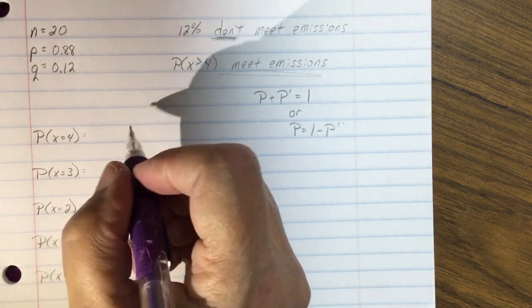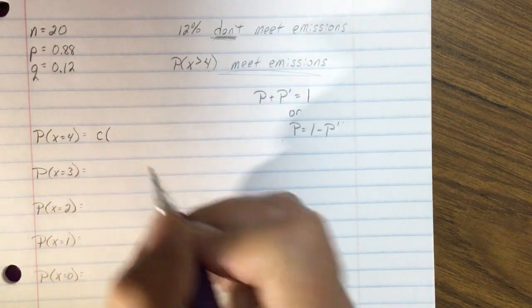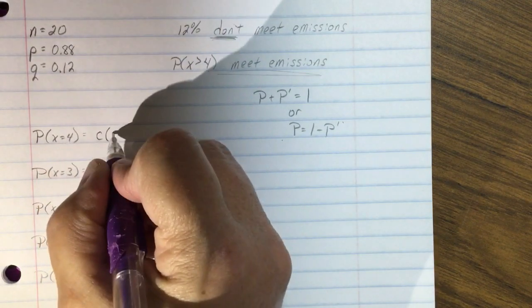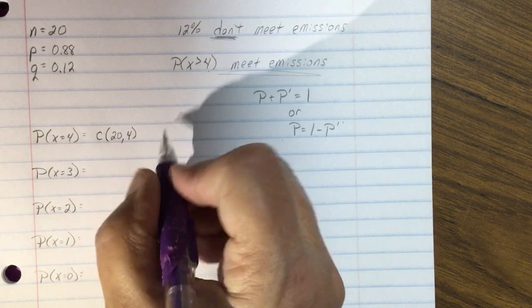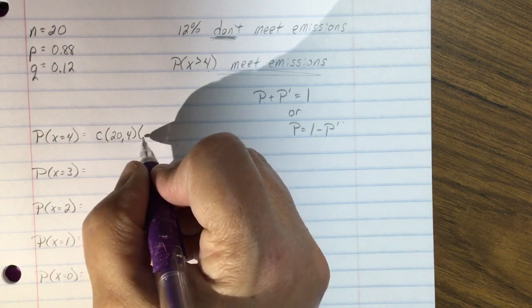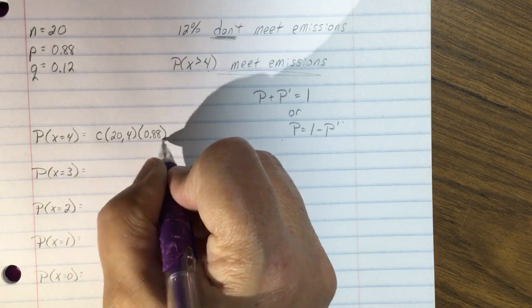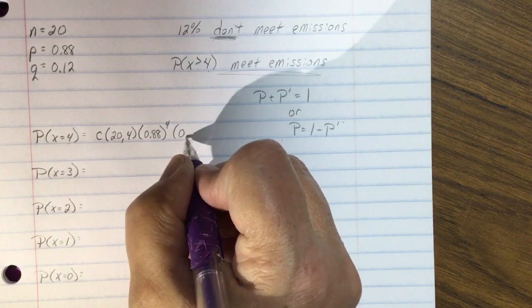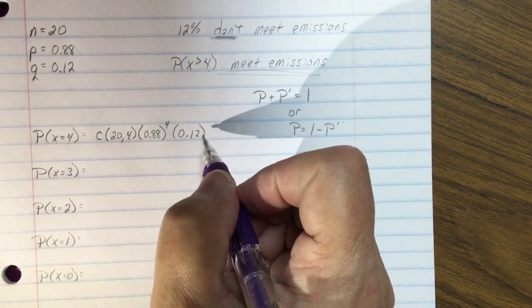So, your formula is correct. You do the combination. Now, I do write my combinations differently than how you typed them. But it's 20 taken this many ways. And then we have P raised to the R times Q raised to the n minus r.